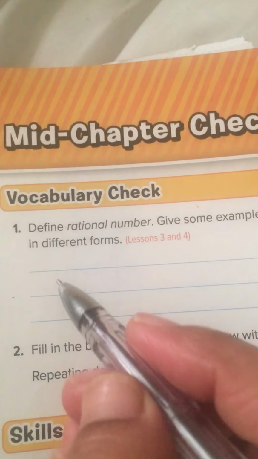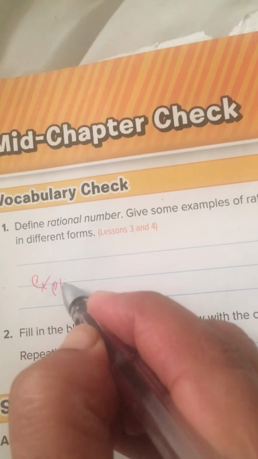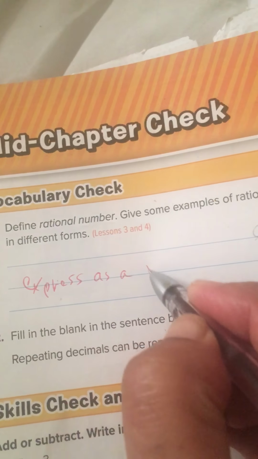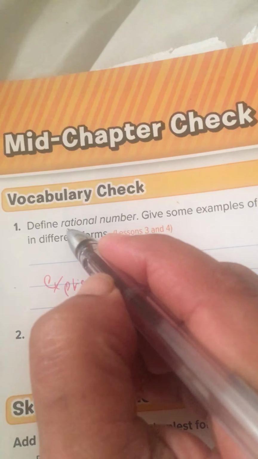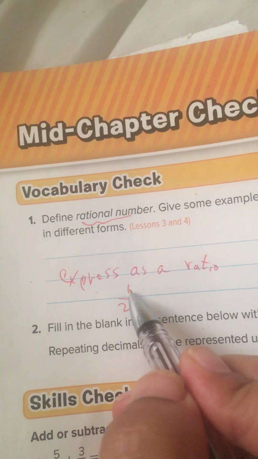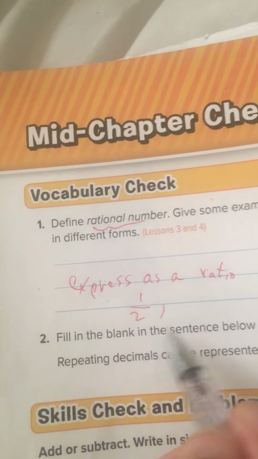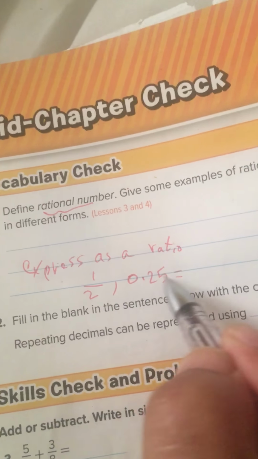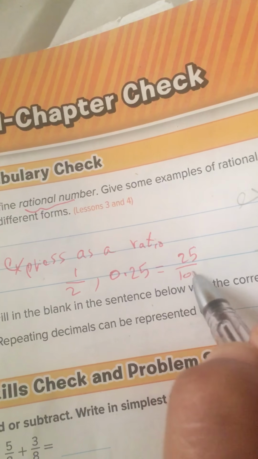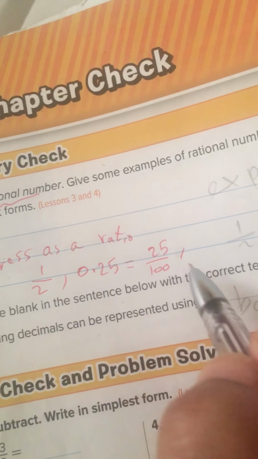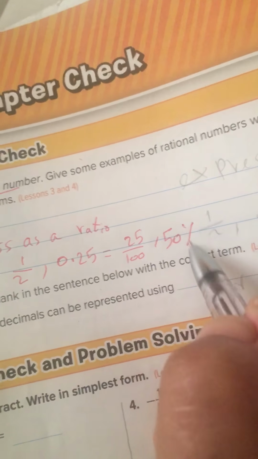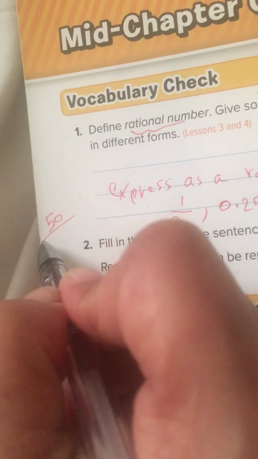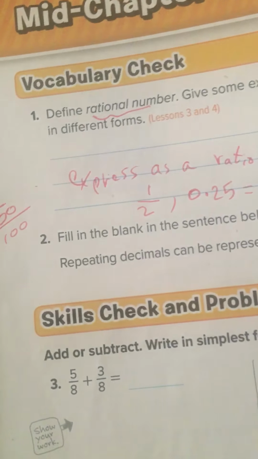Expressed as a ratio. For example, 1 out of 2 is rational because numerator out of denominator. For example, 0.25 is rational because I can write this as 25 out of 100, because of the decimal point after 2. Also, for example, 50% is rational because I can write 50% as 50 out of 100. So this is a rational number.